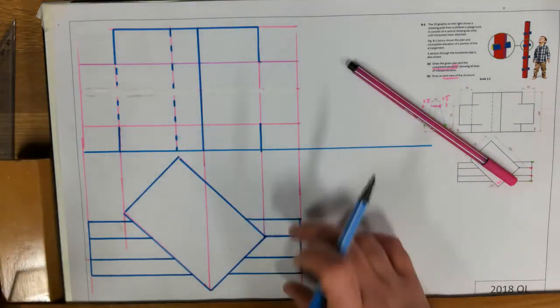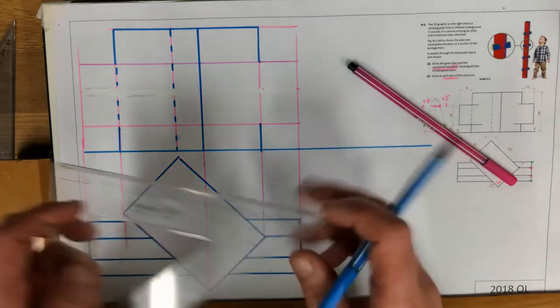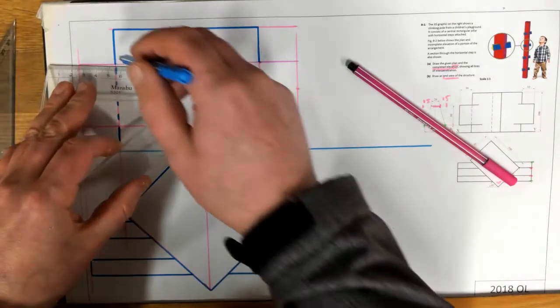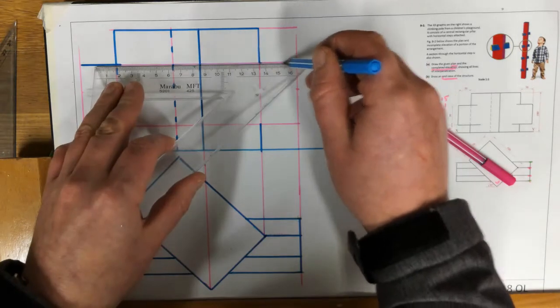Ideally, what I should have actually drawn is I should have maybe drawn this in a green and this in a blue. But anyways, we'll keep it as it is for this lesson. Maybe in the next one I'll make sure to do that. So I'm going to draw them on.